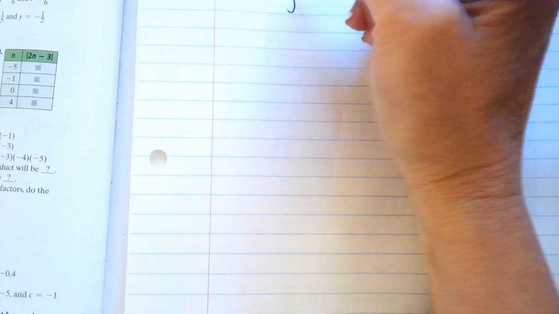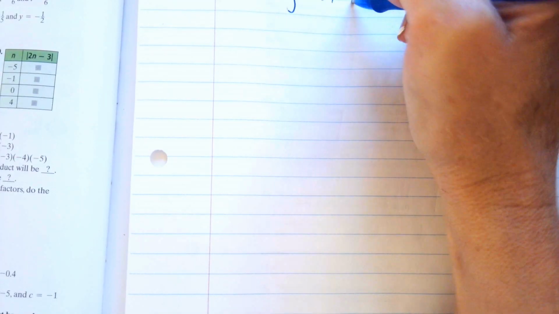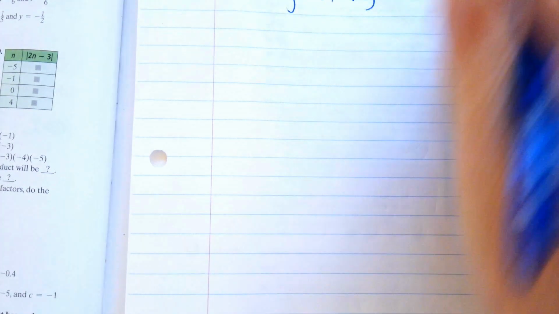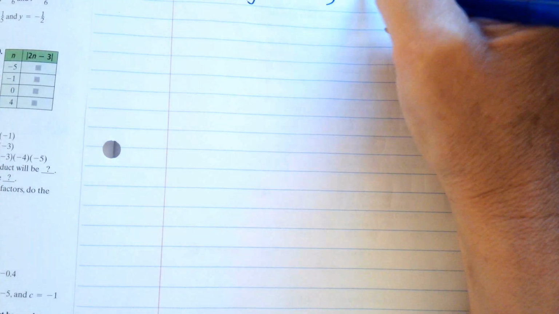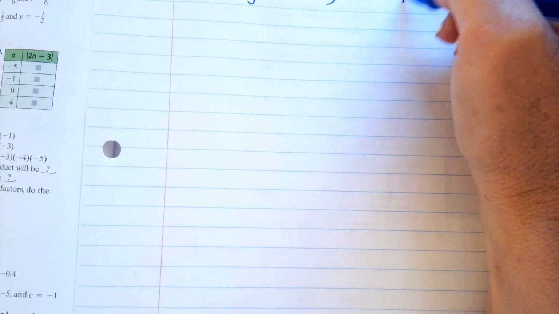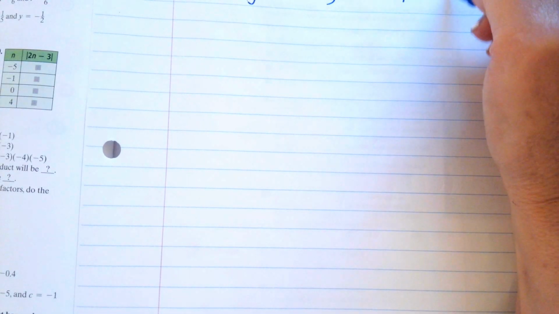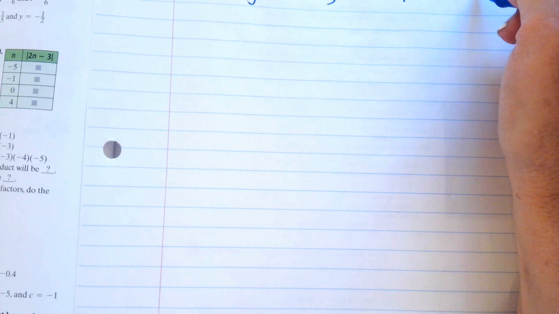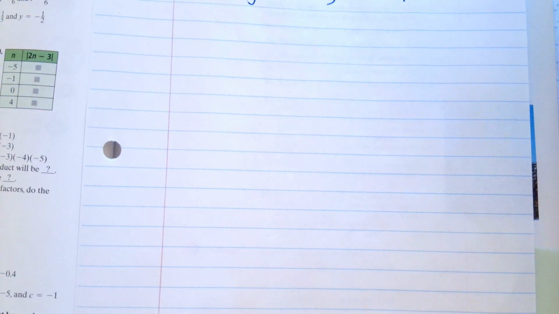Okay, y plus 3x divided by y. So I'm actually going to have you do this. And x equals negative 2, y equals 3, and z equals 3.5. So you're going to write all that out, and you're going to do that.